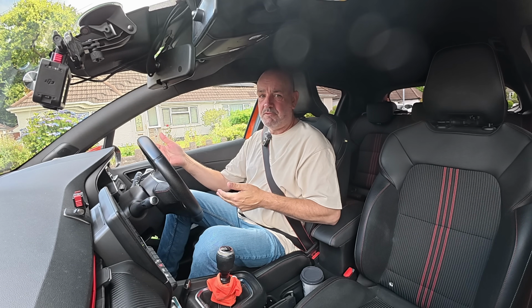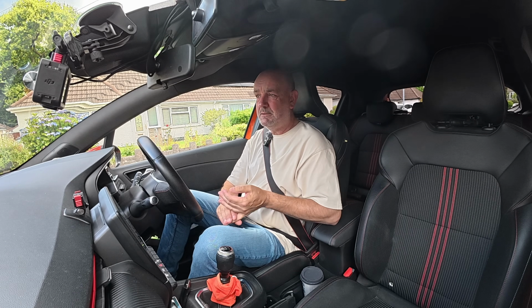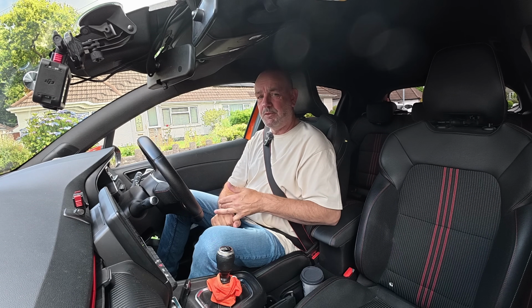Once traffic lights have allowed you to go, it then changes back to amber, which means stop if it's safe to stop, and then red to stop. Never go through on a red light.